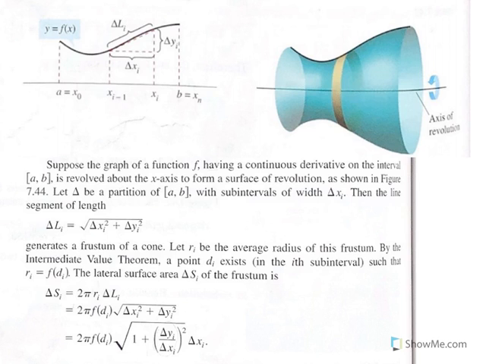So we'll read through these paragraphs from our textbook to understand the development of the definition of the area of a surface of revolution. Suppose the graph of a function f having a continuous derivative on the interval from a to b is revolved about the x-axis to form a surface of revolution as shown in the figure.